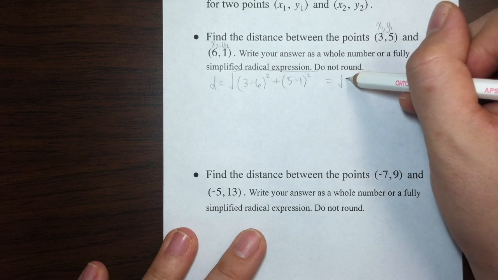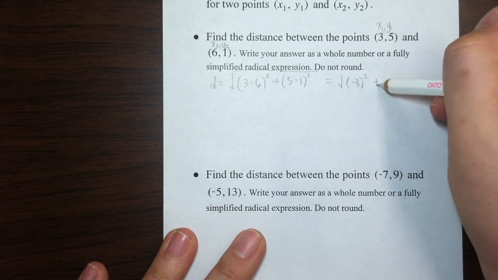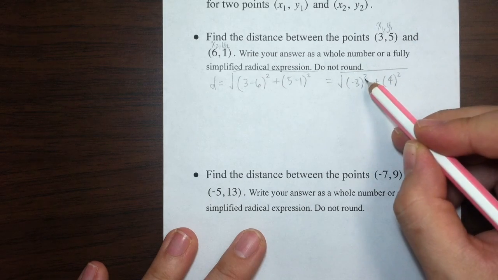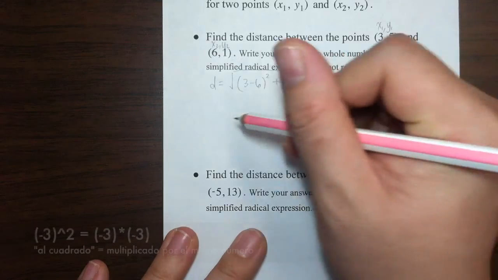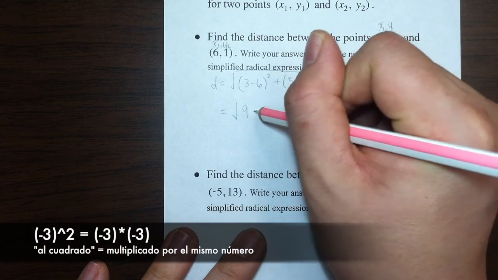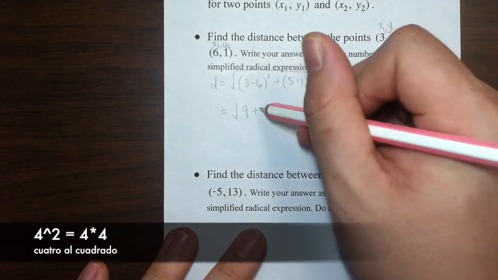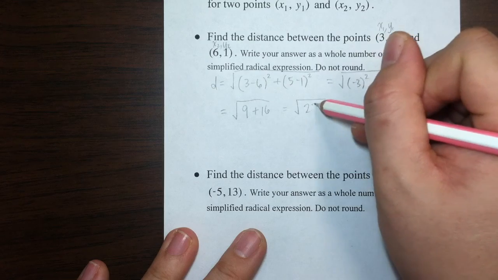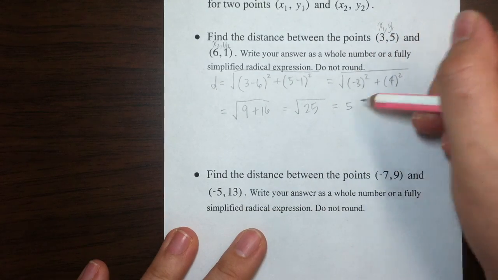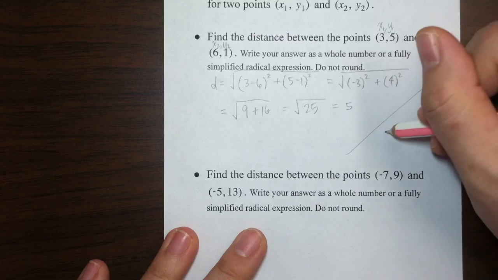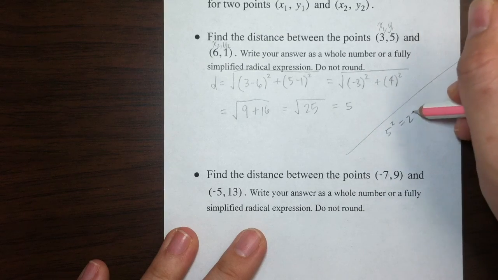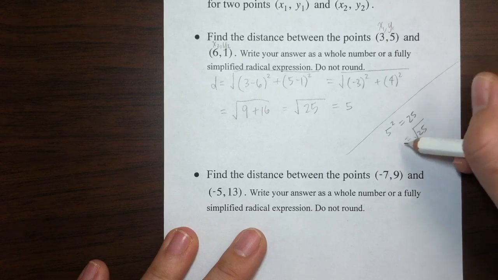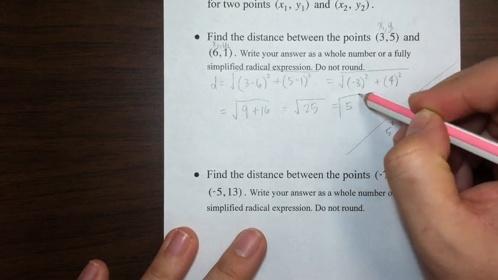This gives me negative 3 squared plus 4 squared. Negative 3 squared means negative 3 times negative 3. So that would be 9, and 4 squared is 4 times 4, 16. The square root of 9 plus 16 is the square root of 25, which is 5 because 5 squared is 25. So square root is the opposite. Square root of 25 is 5. Here's my answer.